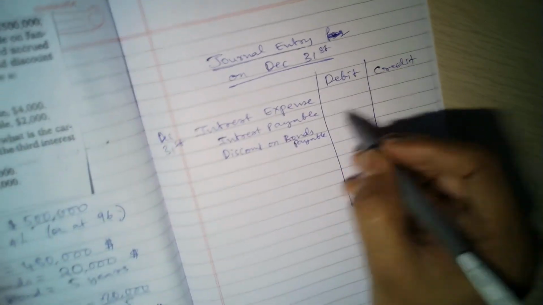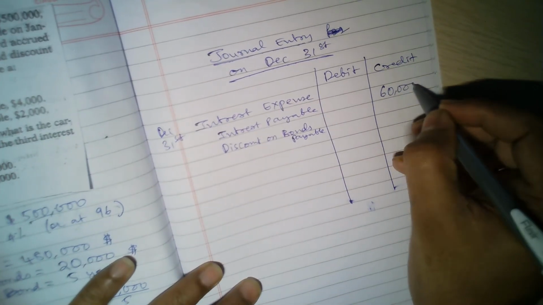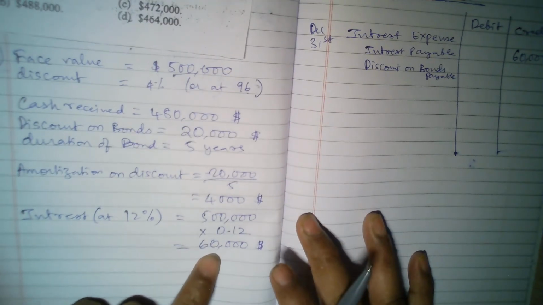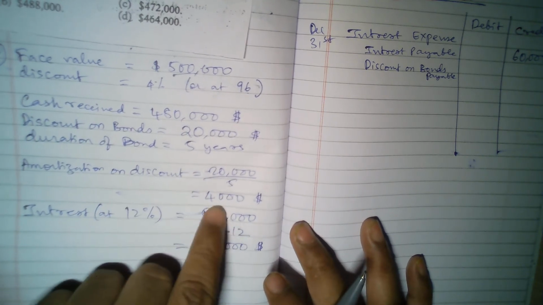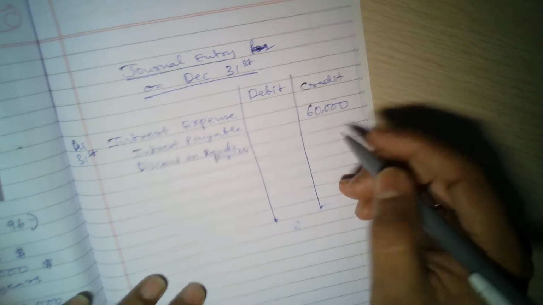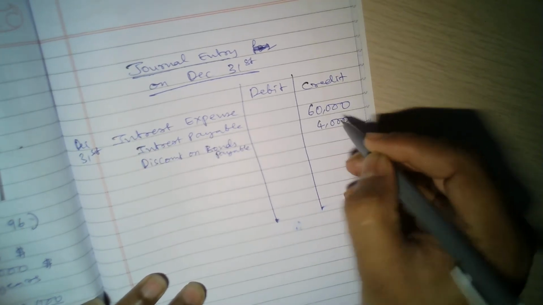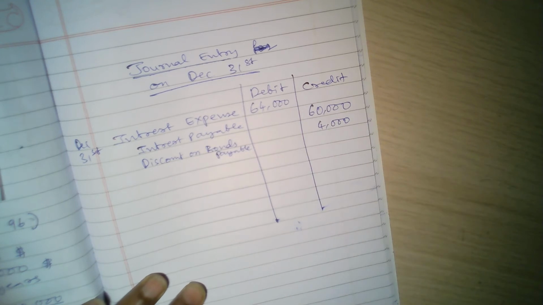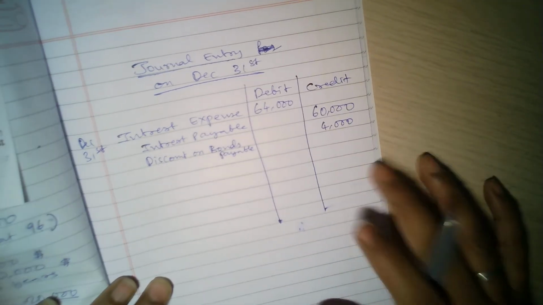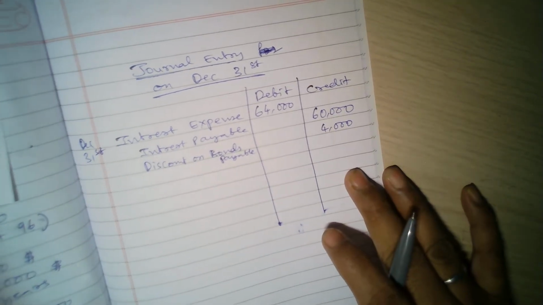We already calculated that interest payable is 60,000. Similarly, the amortization on discount is 4,000. Therefore, the interest expense will be recorded as 64,000. So this is the journal entry for December 31st.